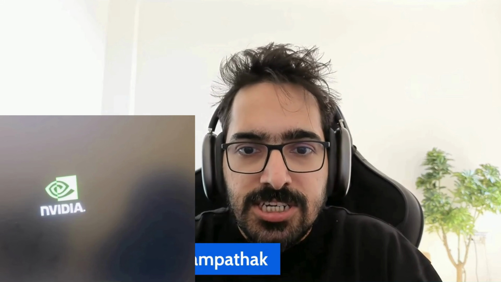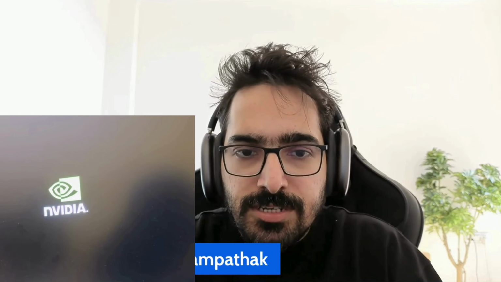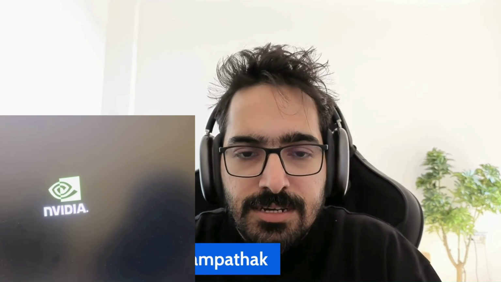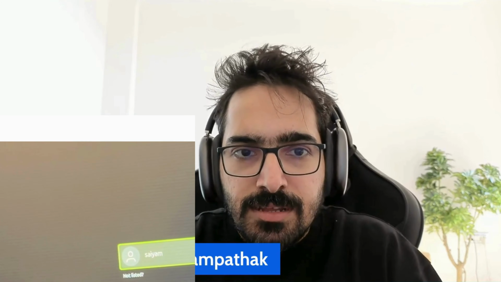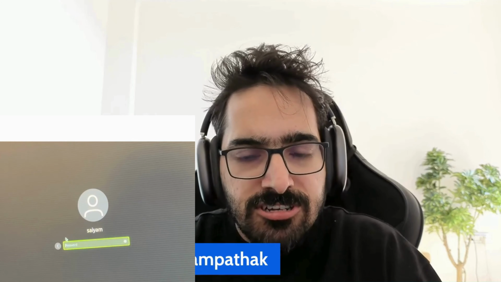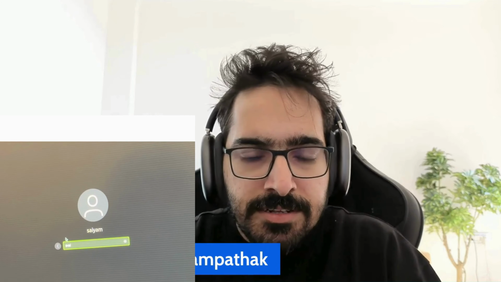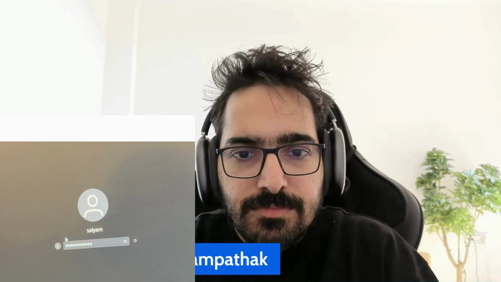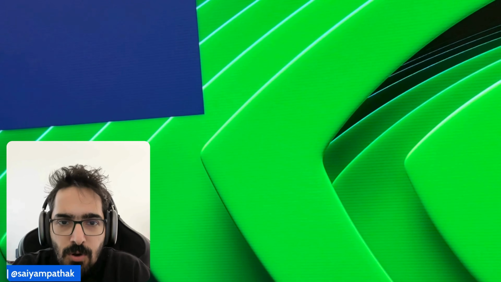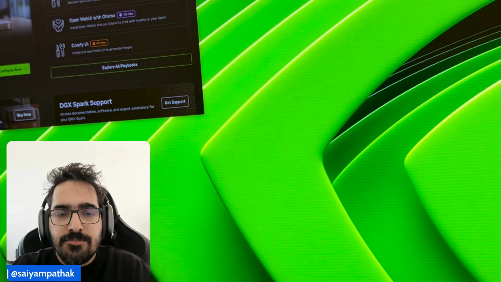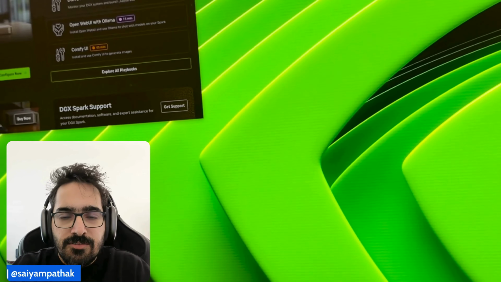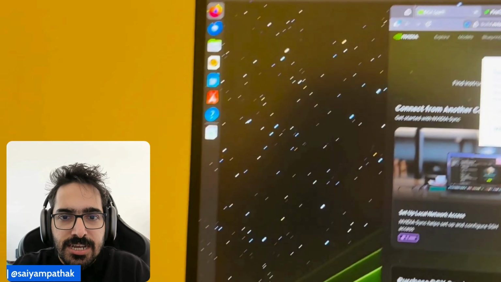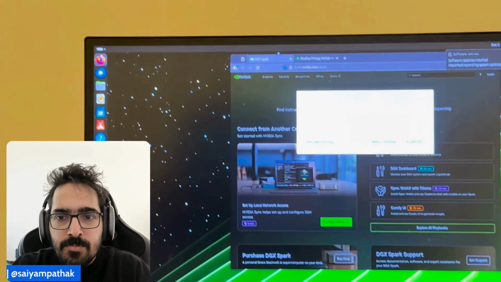Updating the DGX Spark. So after the update, it is restarting. So now it's time to log into the DGX Spark, entering the password. And here you go. This is the first screen for the NVIDIA DGX Spark.